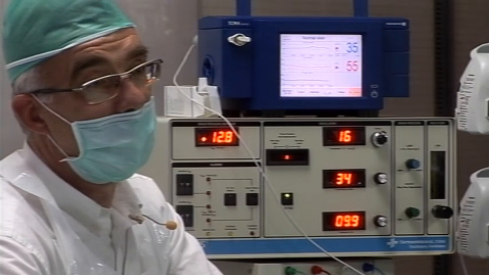If we compare babies between HFO and conventional ventilator, how much earlier can we extubate the baby if you use HFO early?